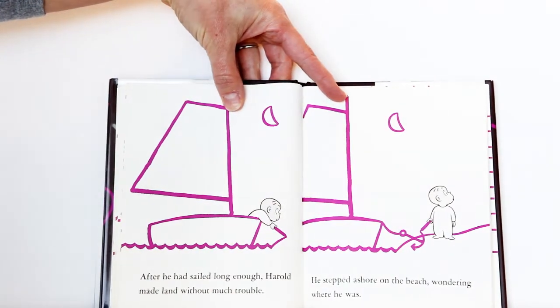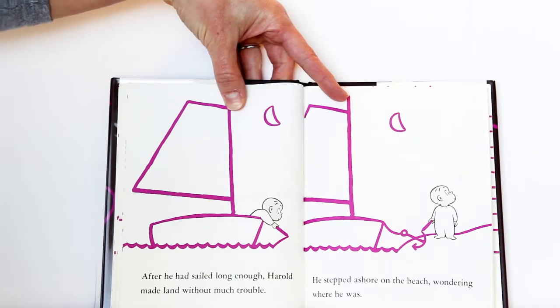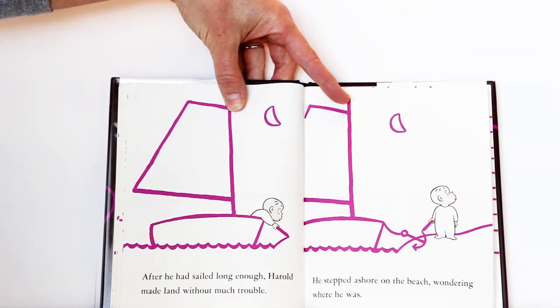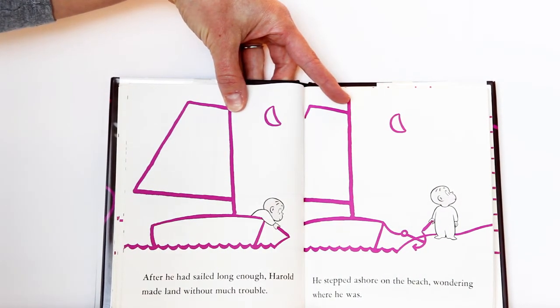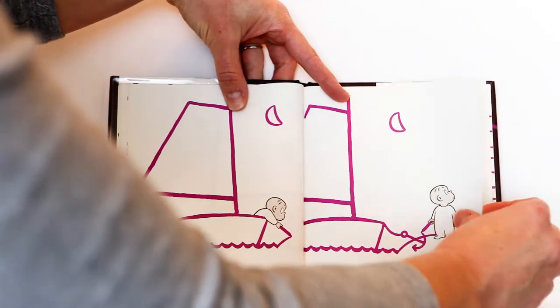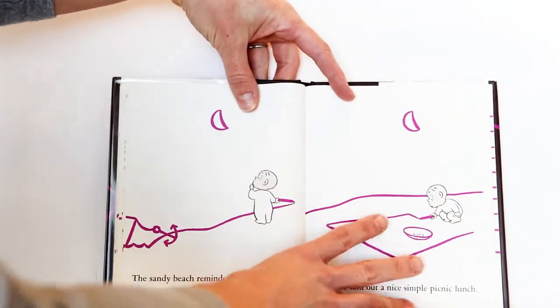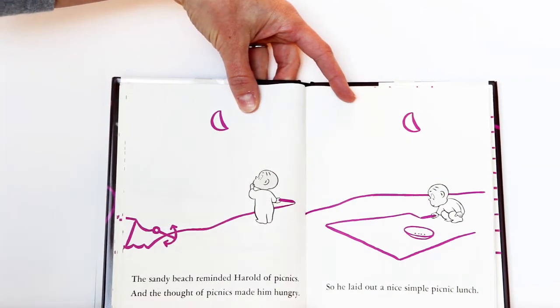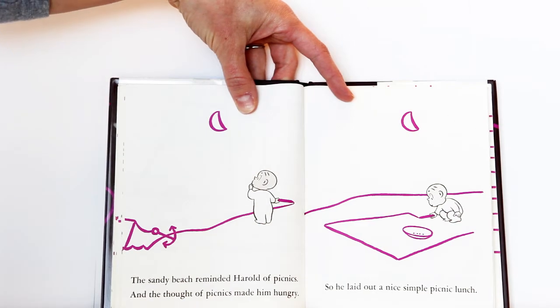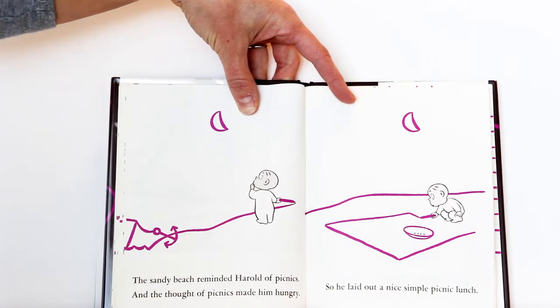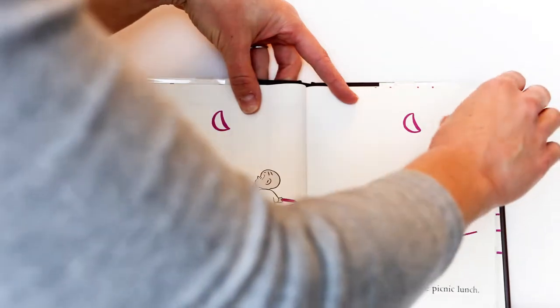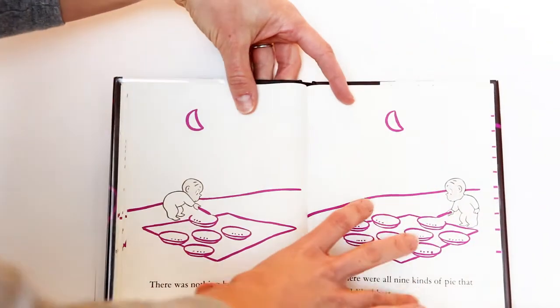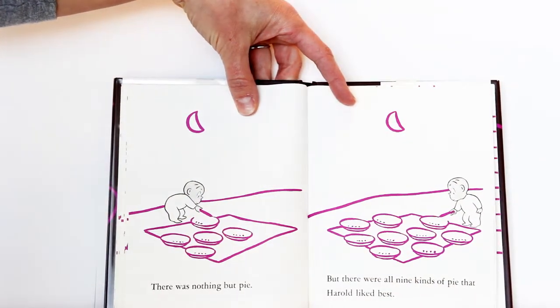After he had sailed long enough, Harold made land without much trouble. He stepped ashore on the beach, wondering where he was. The sandy beach reminded Harold of picnics, and the thought of picnics made him hungry. So he laid out a nice, simple picnic lunch. There was nothing but pie.